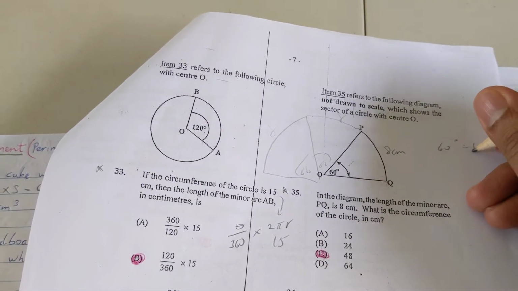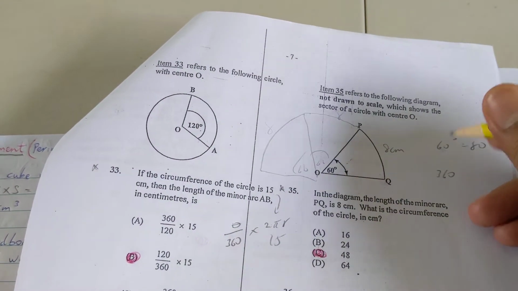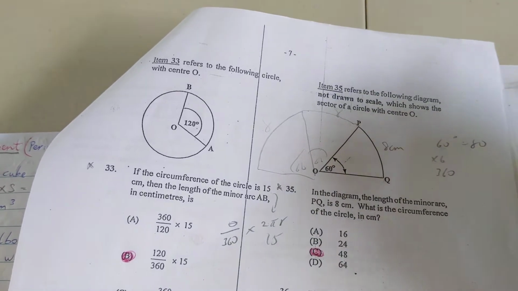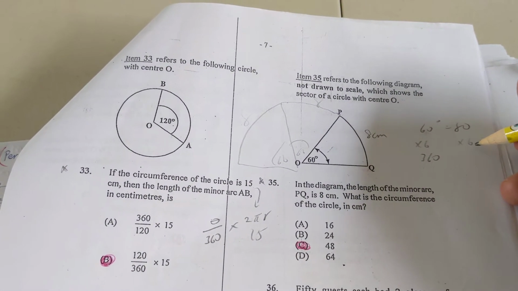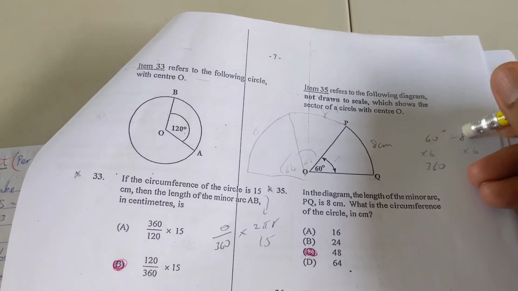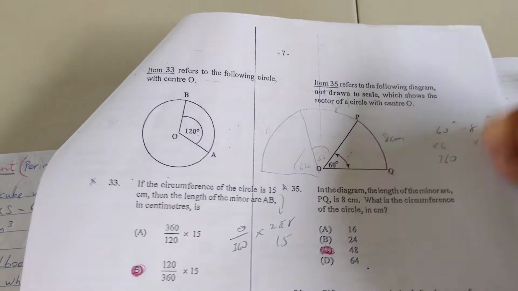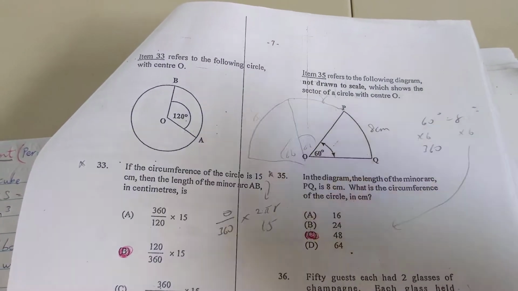Or if 60 degrees is equal to 8, a circle is 360, so I want the full 360. 6 slices are 60 degrees each, so 60 times 6, and whatever you do to one side, you do to the other. So 8 times 6, that's how we get the 48 still.